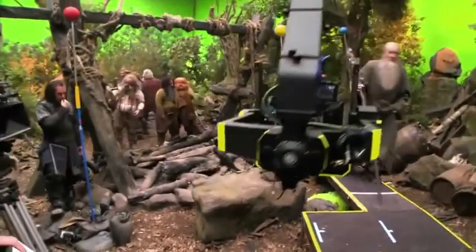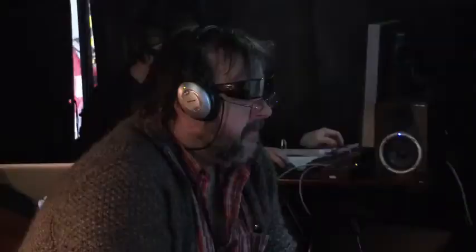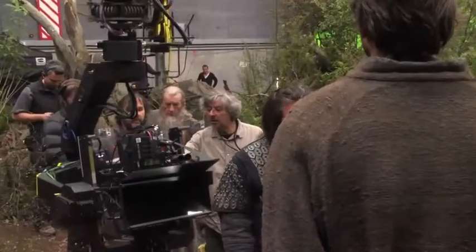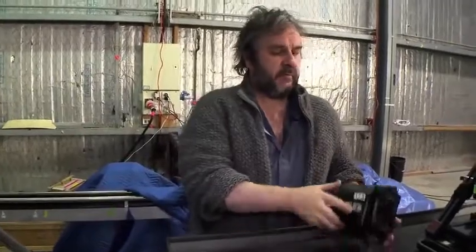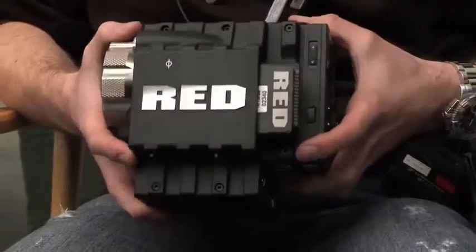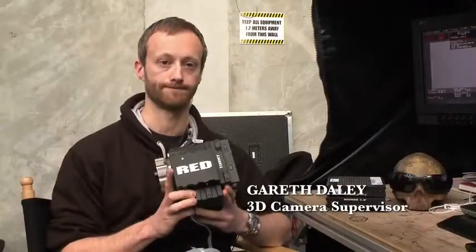But now, the reality is that it's not that difficult to shoot in 3D. I love it when a film draws you in and you become part of the experience. And 3D helps immerse you in the film. The essence of our camera system is a camera called the Red Epic. Really, it's this thing that enables us to shoot 3D on The Hobbit.